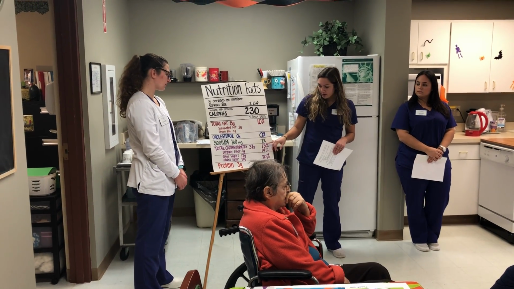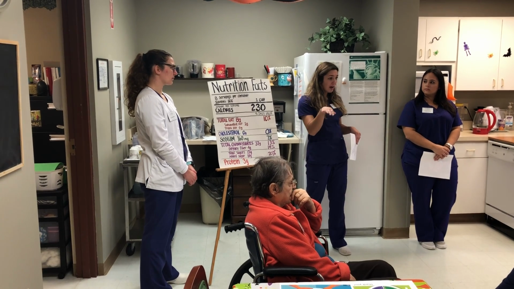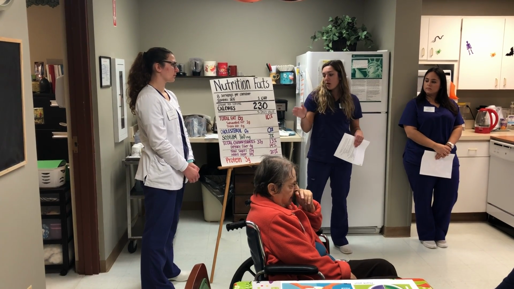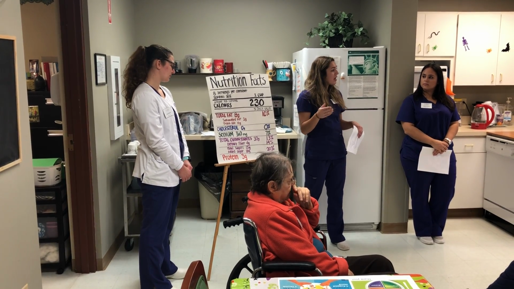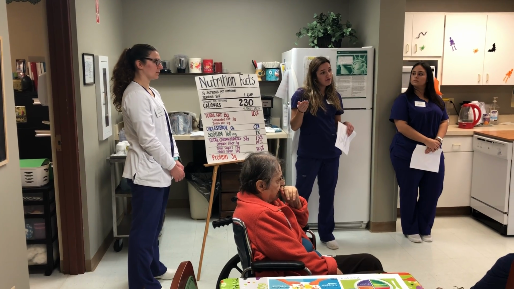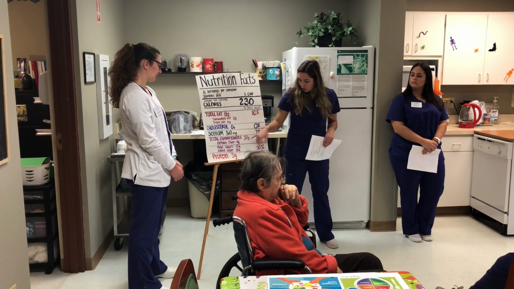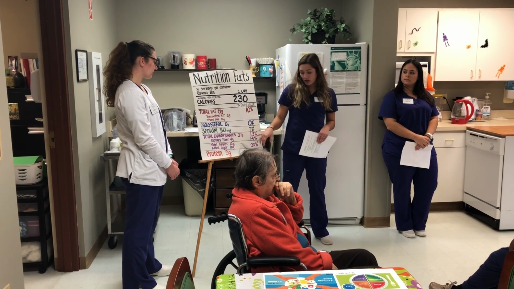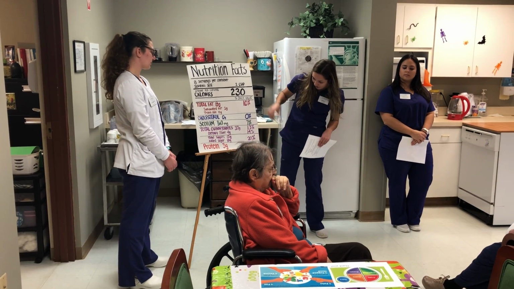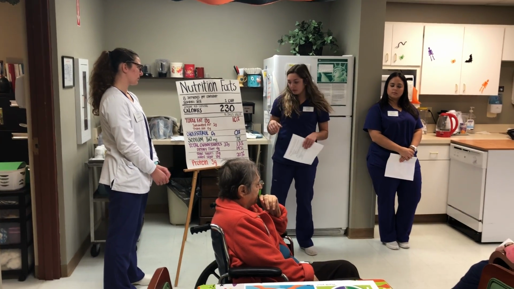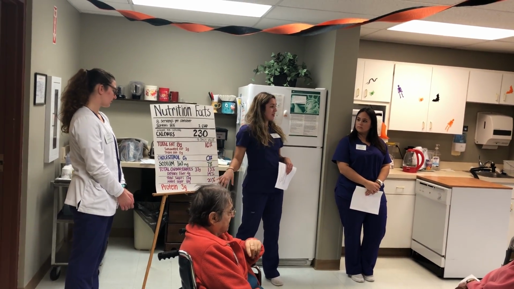Then it'll have your carbohydrates. Underneath your carbs, it'll list your fiber intake for that product, as well as any added sugars that maybe aren't accounted for. It'll add that in and then give you your total. For this one, it's 37 grams, which would account for about 20% altogether. And then your proteins will be listed on the bottom.